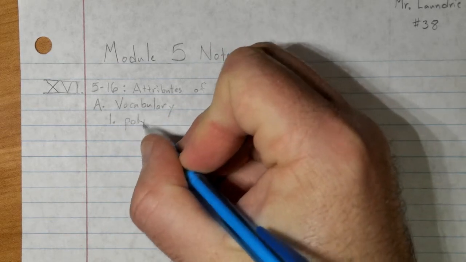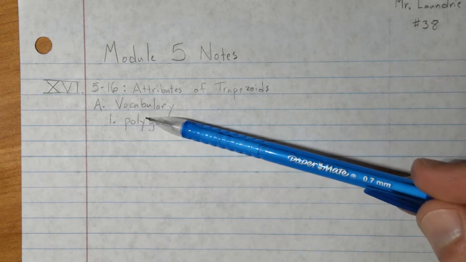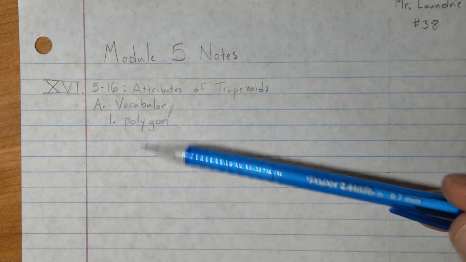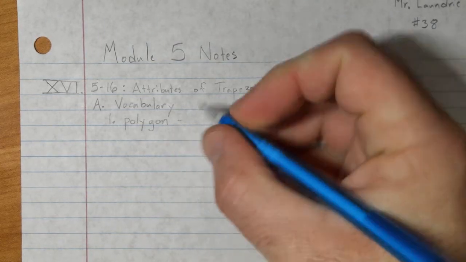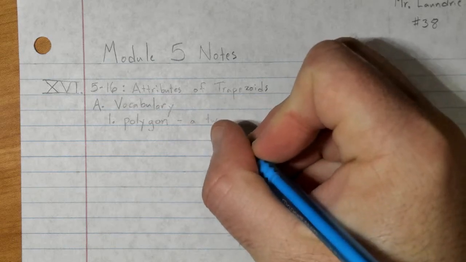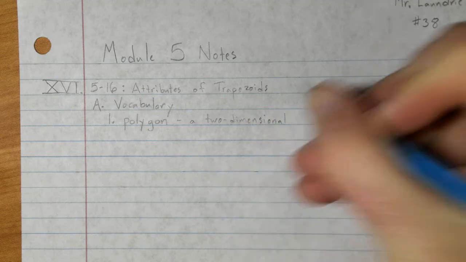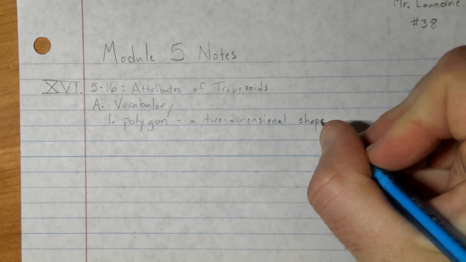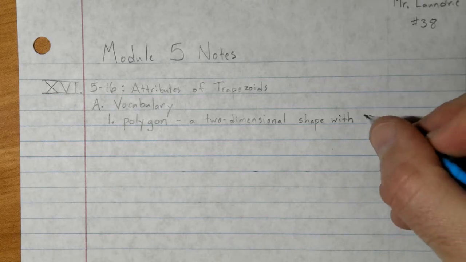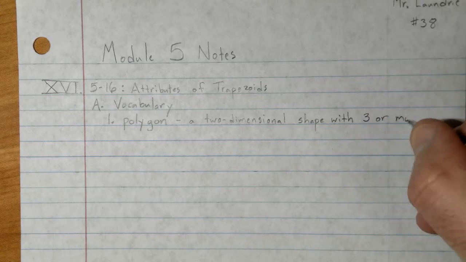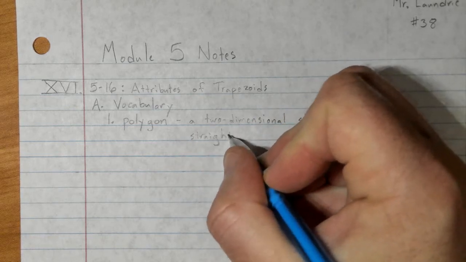Okay, we're going to start with number 1. Number 1 is polygon. Now, poly is a word root that means many, more than one. A polygon is a two-dimensional shape with 3 or more straight sides.